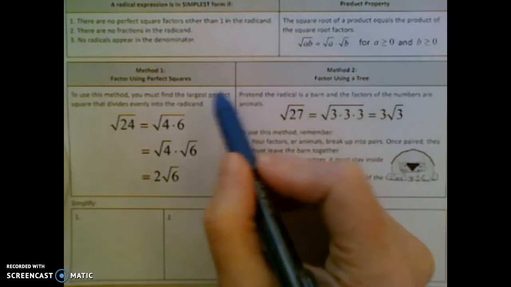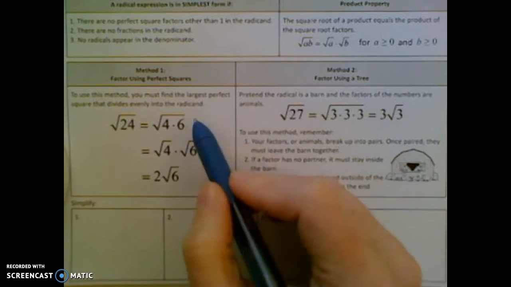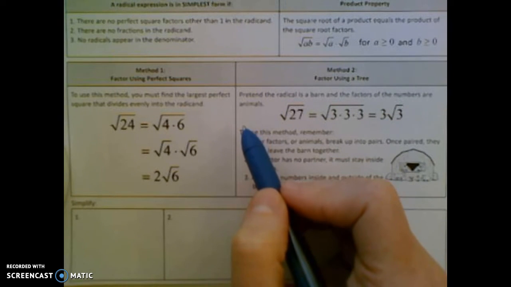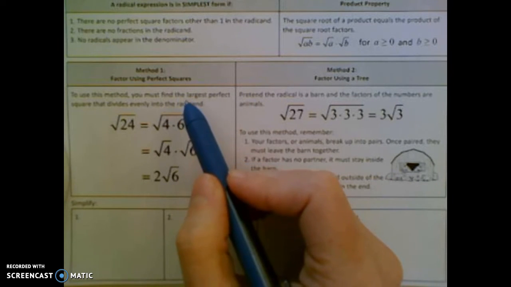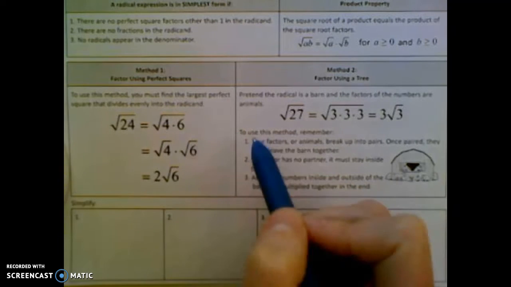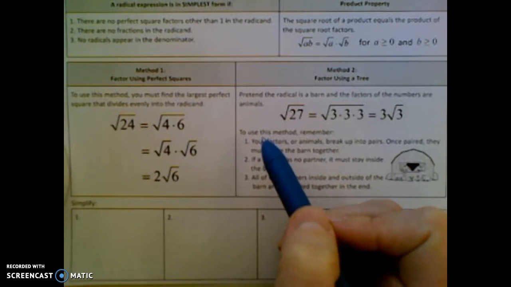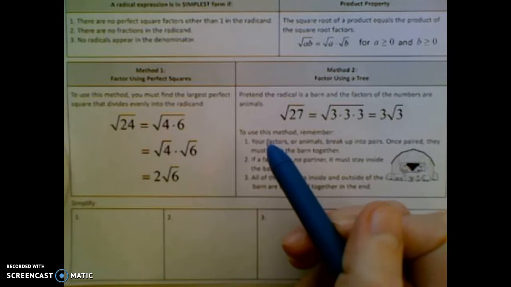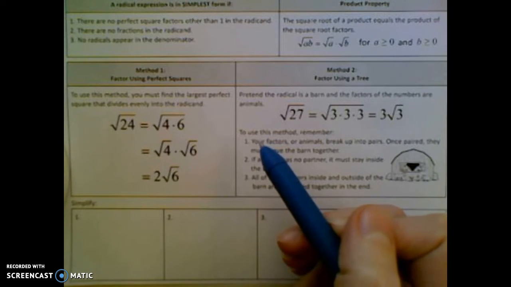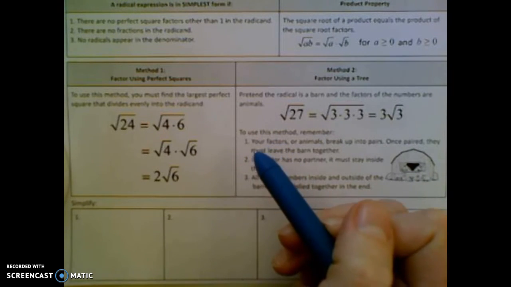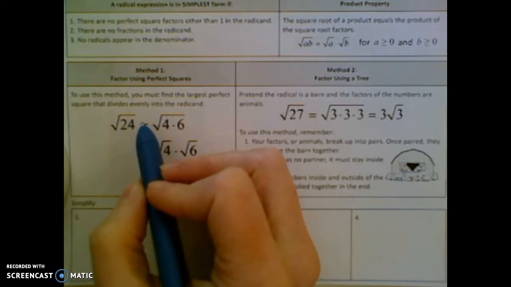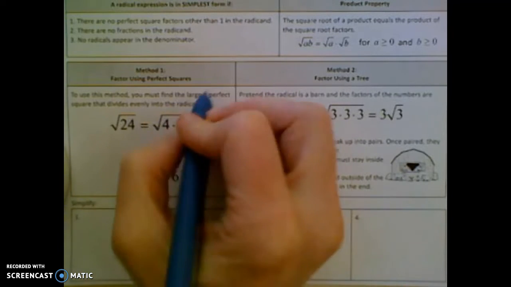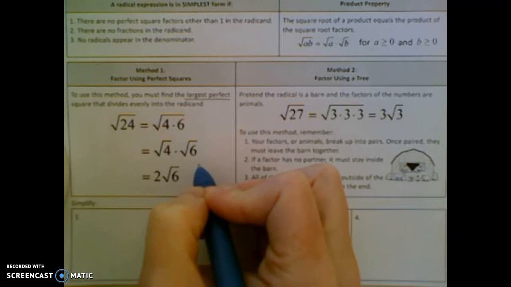That gives us the option for 2 different methods. And I'll show you how to use each method, and you can pick whichever one you want to and stick with it. If you know your perfect squares by heart, then method 1 might be a little quicker. Method 2 always works. Sometimes it's the best, but sometimes it takes a little bit longer. It just depends on where you're comfortable with your square roots. So I will show you how to use both methods, and you just stick with what you want. Okay, so method 1 is we're going to try to find the largest perfect square that divides evenly into the radicand.